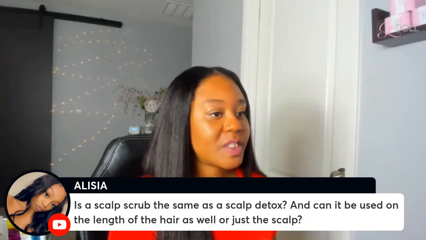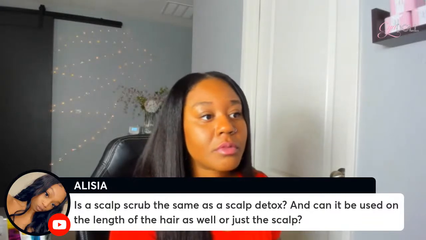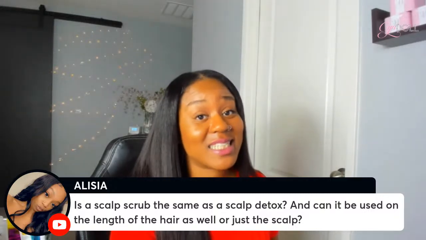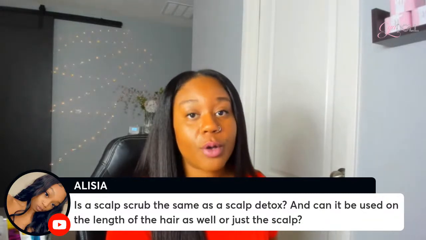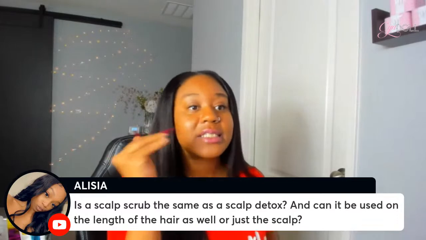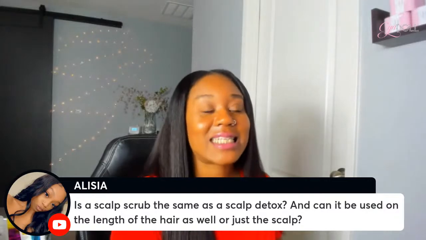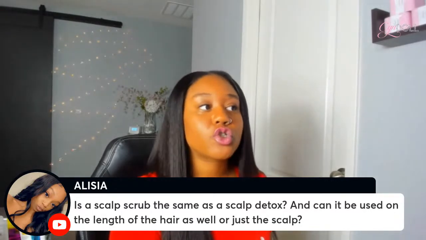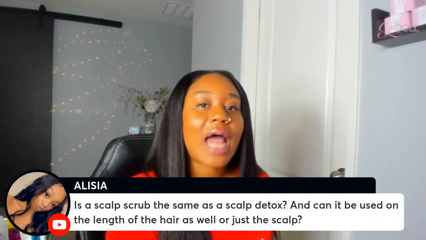Is a scalp scrub the same as a scalp detox? Yes and no. A scalp detox and a scalp scrub can be used at the same time because a scalp scrub's main objective is to remove dead skin from the scalp, right? But after the dead skin is removed, there still could be bacteria and stuff within the follicle or on the scalp, right? And so a scalp detox is going to get rid of the bacteria. Whereas the scrub, it will get rid of bacteria too, but the scrub's main objective is to remove dead skin. So it's the same, but not really.